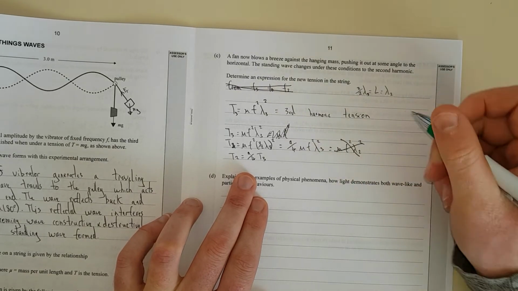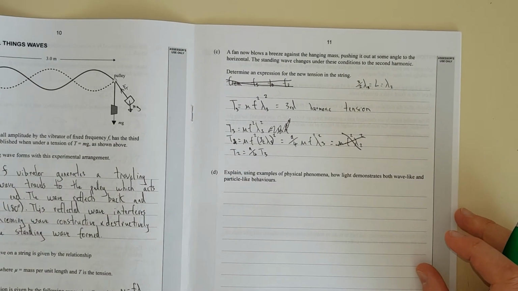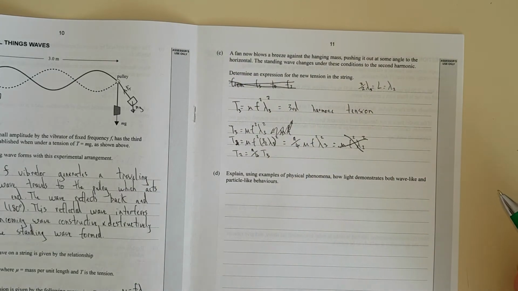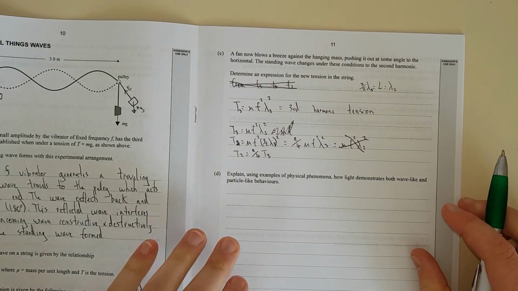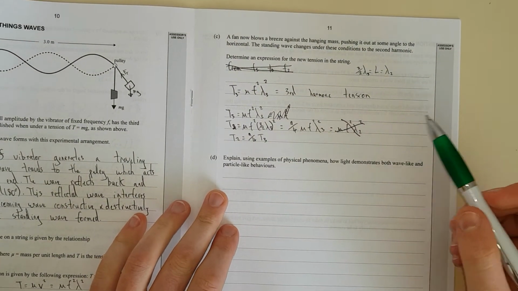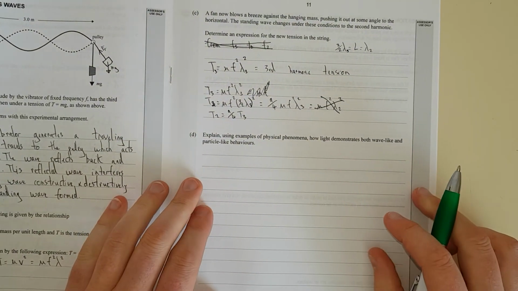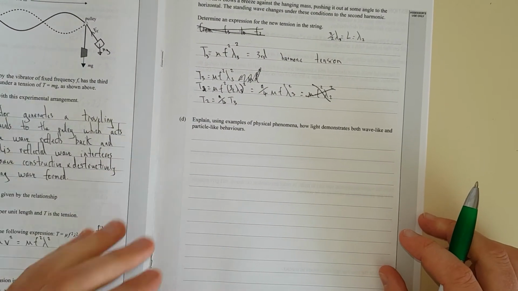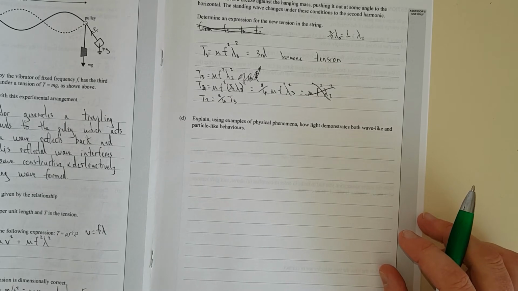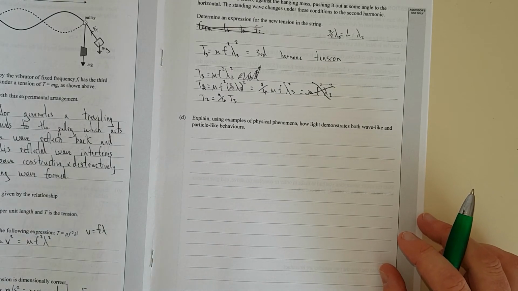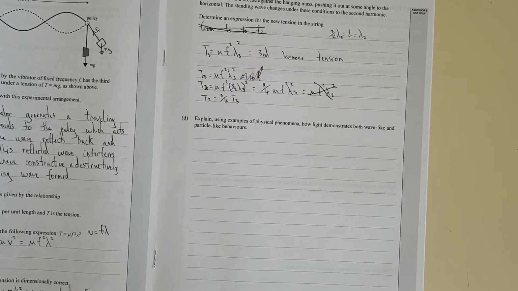In fact, I shouldn't really have that there. Right. In trying to explain it, I've done a whole lot of unnecessary steps I wouldn't have normally done. This is a simple question where I would have just skipped straight to the end. Anyway, explain using examples of physical phenomenon how light demonstrates both wave-like and particle-like behaviors. I'll just pause and write it out and then explain.